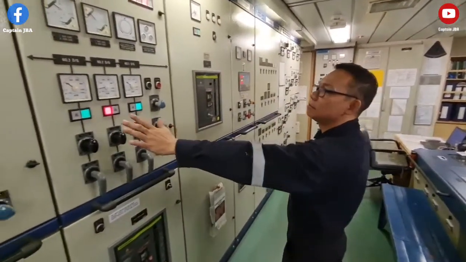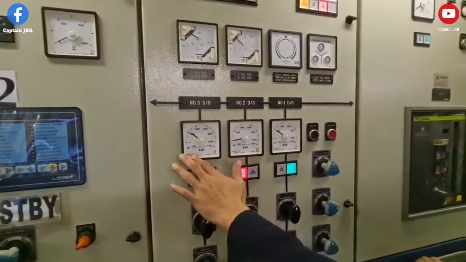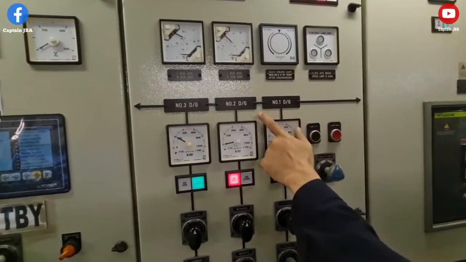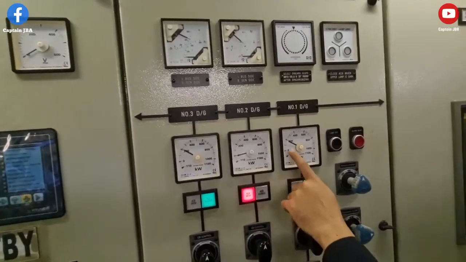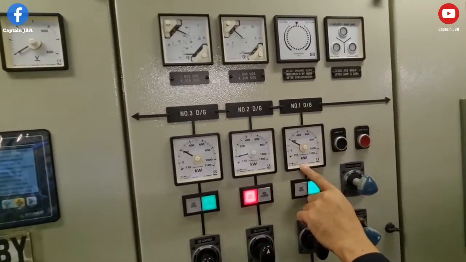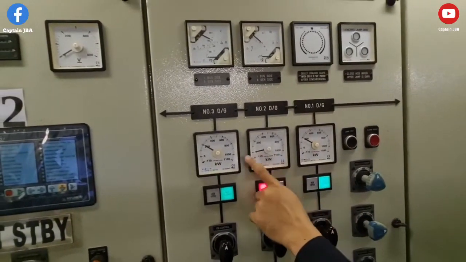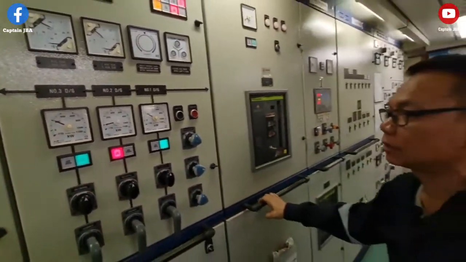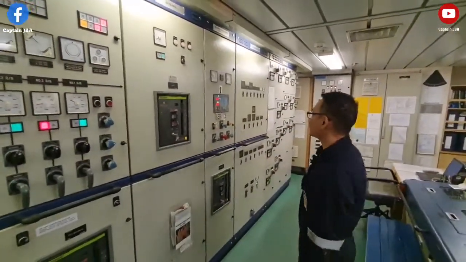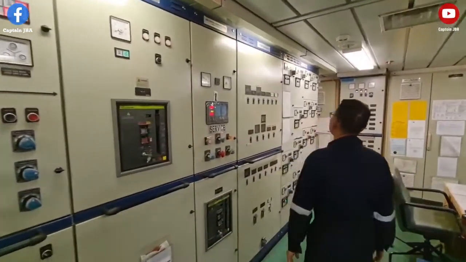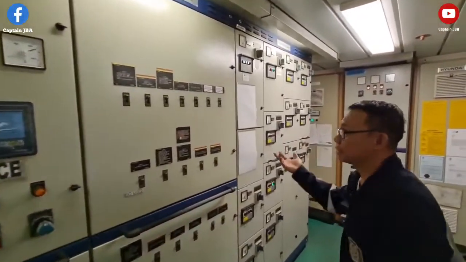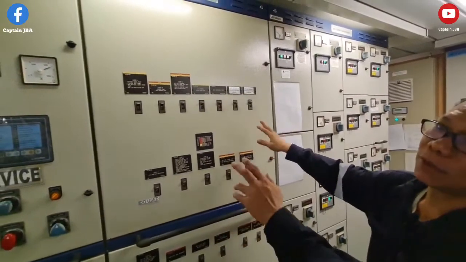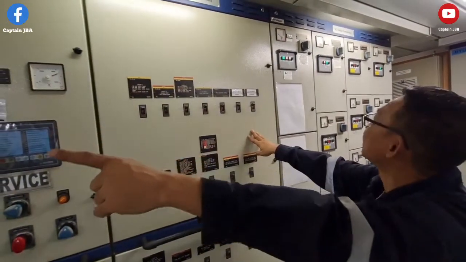Here, this analog meter shows the power for each and every generator. We have number 1, 2, and 3. Now we have 200 kilowatt on number 1. Number 2 is stopped. Number 3 also has almost 200 kilowatt. Sorry guys. And same thing here, that's a 440 feeder panel. Same on number 1, and the other one there is number 2.